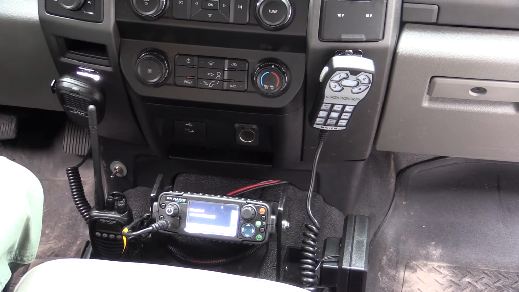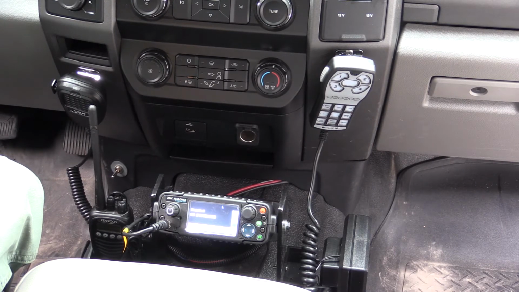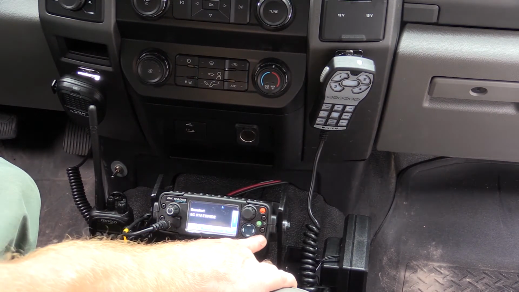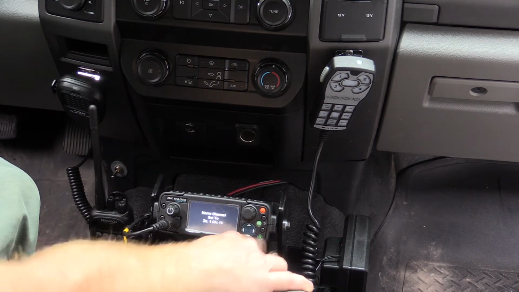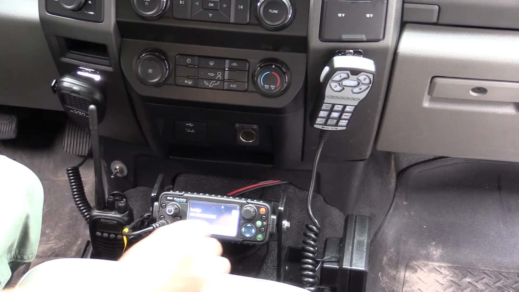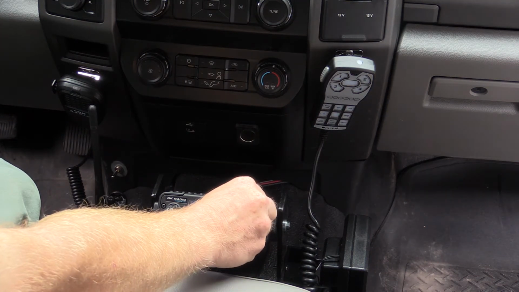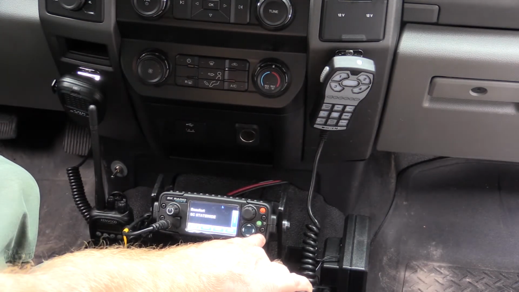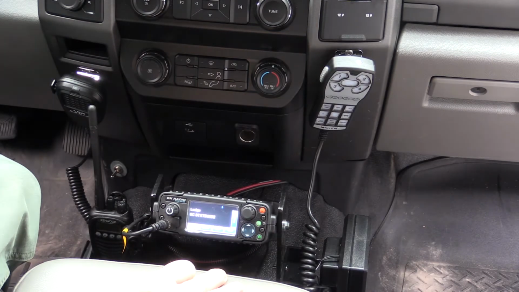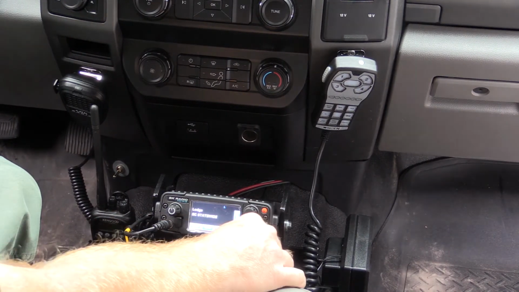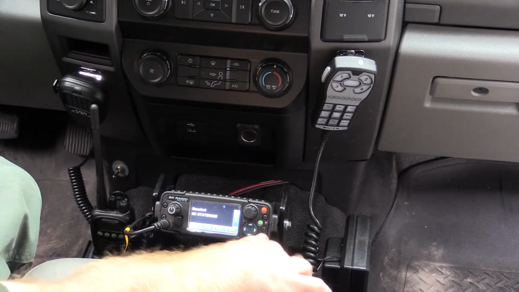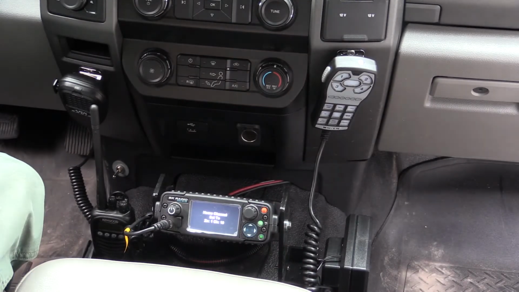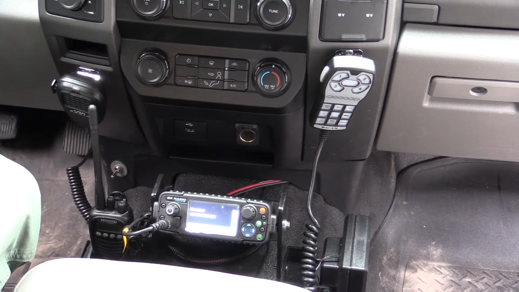I'll show you a fallacy you have to be careful of because I did it a few minutes ago. If you're riding down the road and you hold this button down too long, it'll reset the home channel. So you just want to barely touch it and not reset it. And it's not a big deal if you do because you can always put it back. So now it says Lodge, so I want to switch it back to Buford. So that's home channel operation.